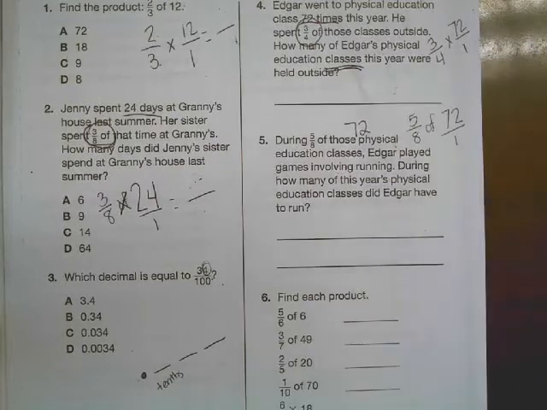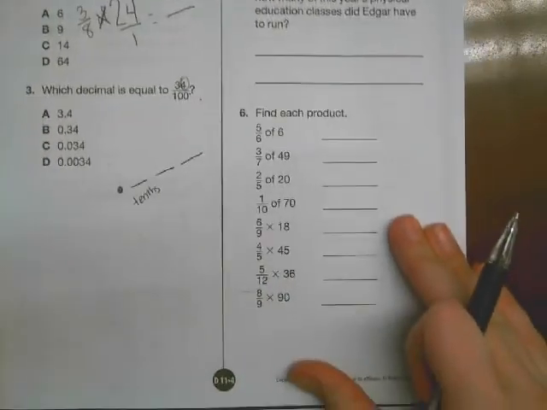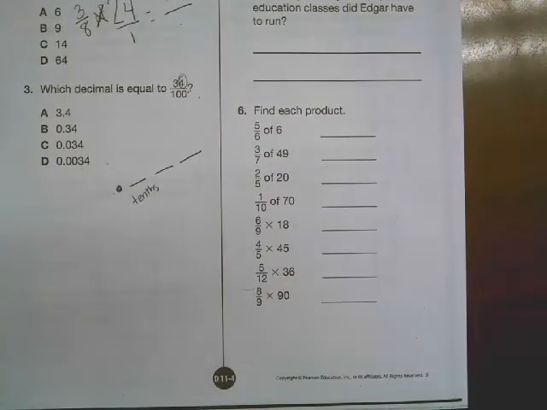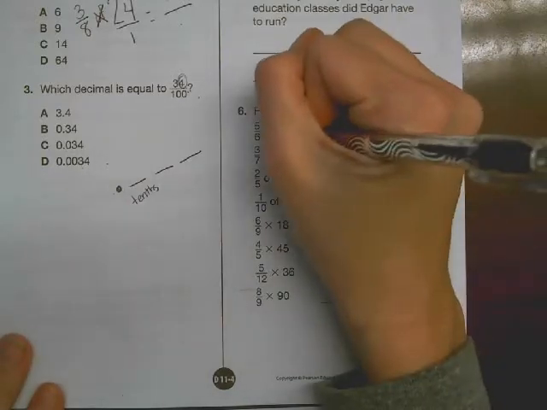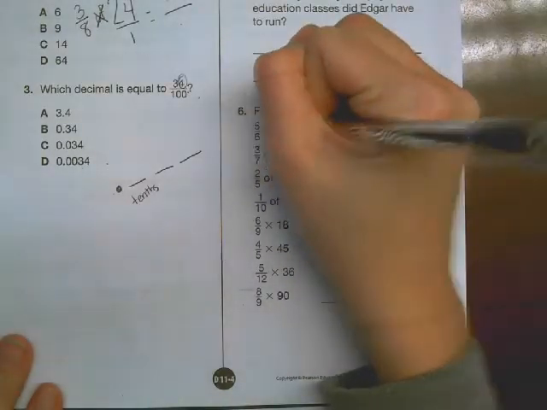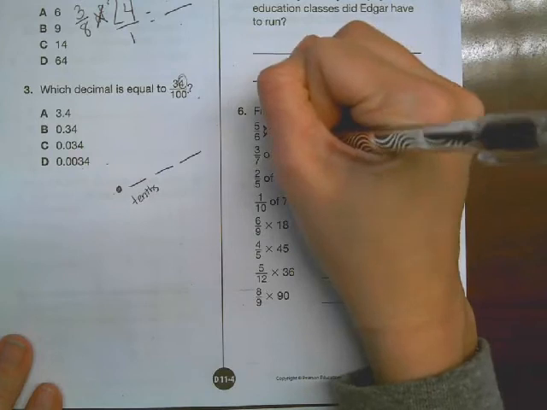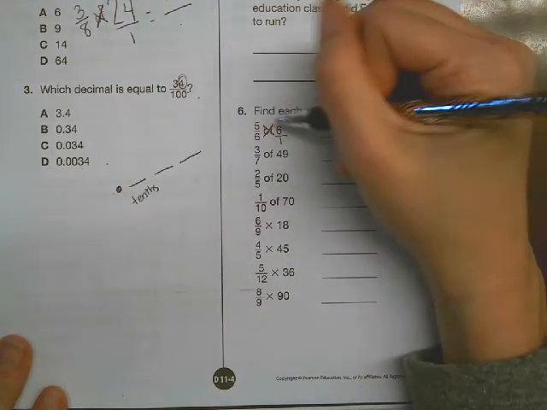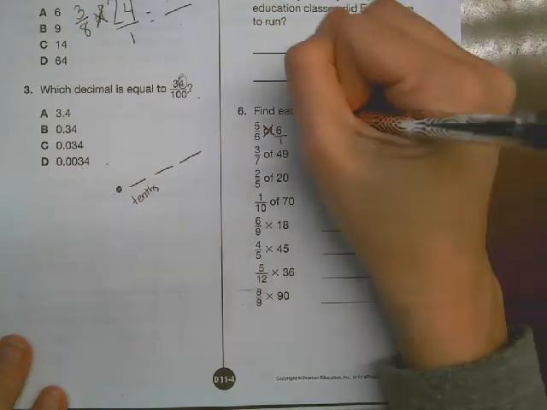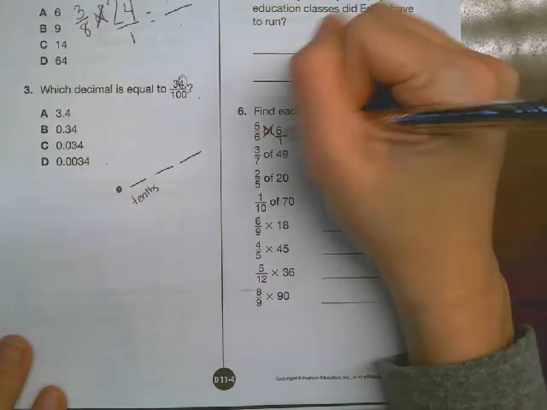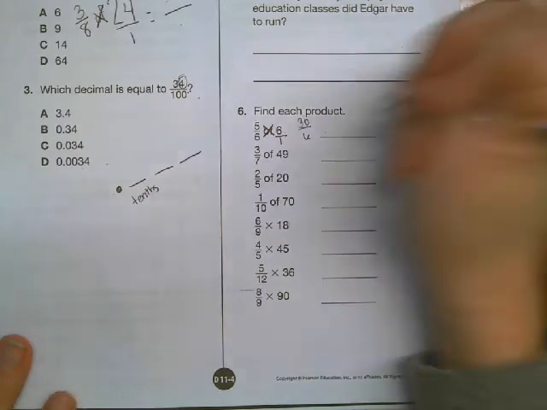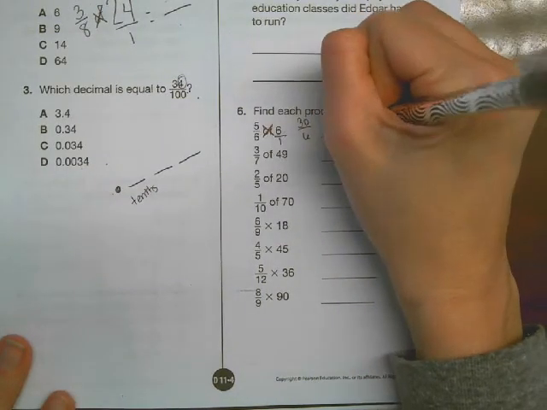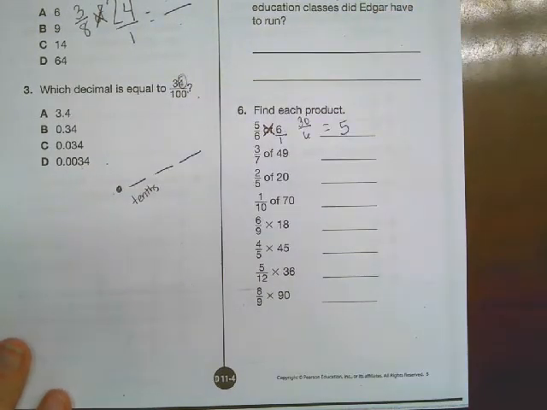numerator by your denominator. For question number 6, you're just going to get a whole lot of practice with multiplying fractions. So just remember, of means to multiply. Put a 1 under your whole numbers, and I'll do this one with you. 5 times 6 is 30. 6 times 1 is 6. 30 divided by 6 is equal to 5. So there's your answer for that.